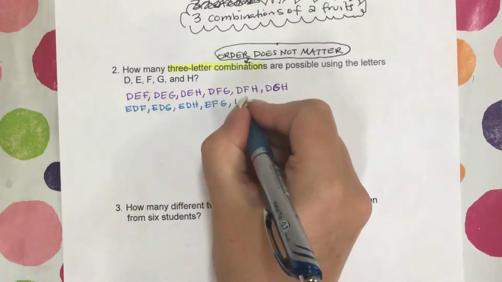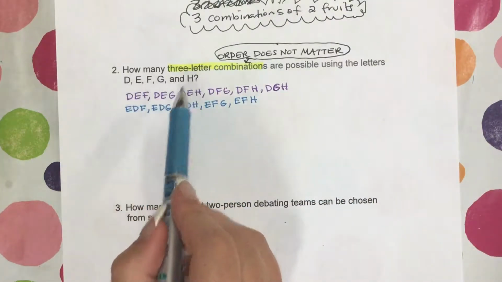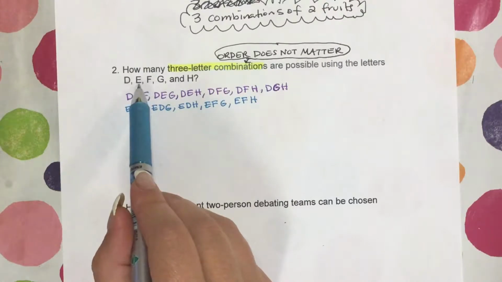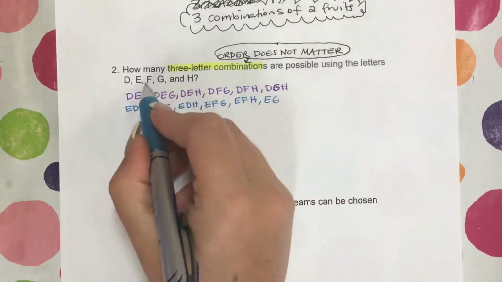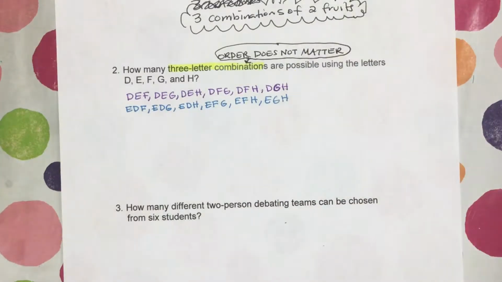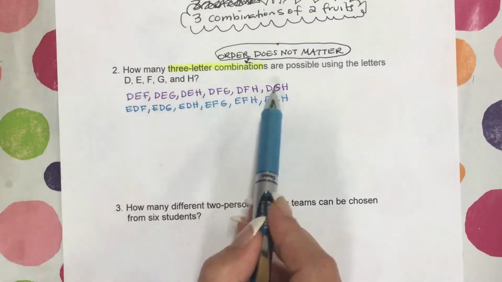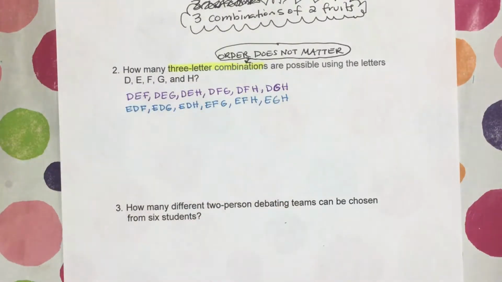EFH. Yeah, and now there's no other combinations with E and F being together, so we need to go EG, and then EG, it has to be H. So it's just really, really important to do it in a systematic way. So now we have all the combinations for D, all the combinations for E. Now we have to write down all the combinations for F.